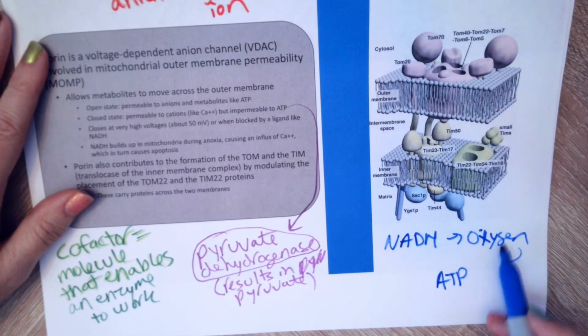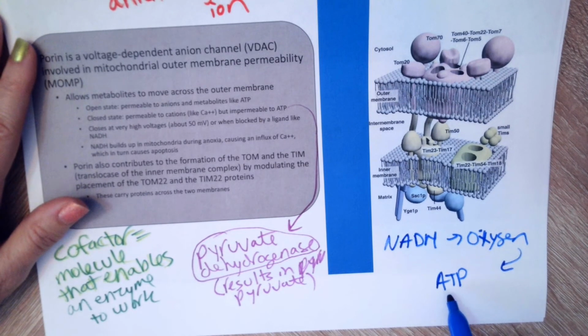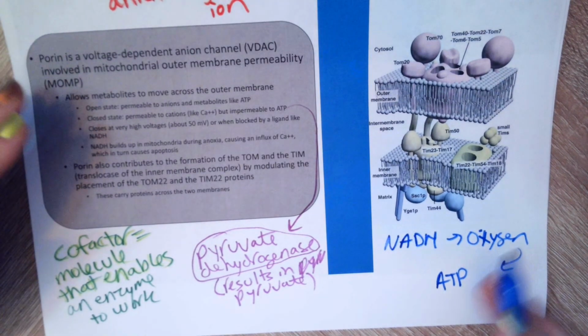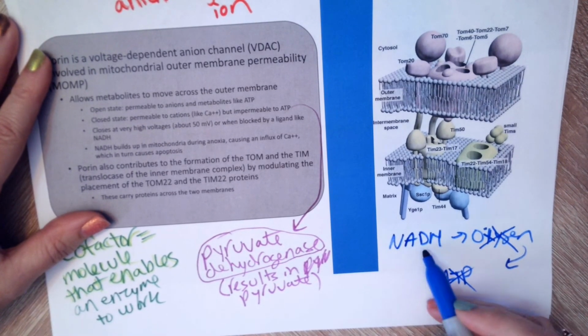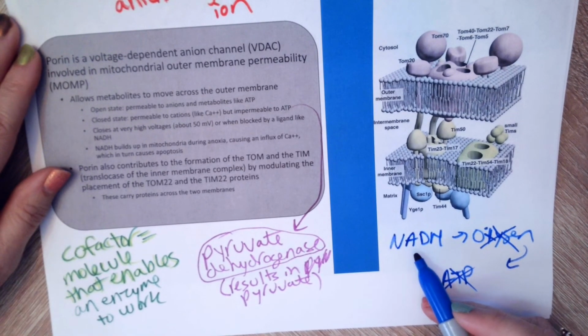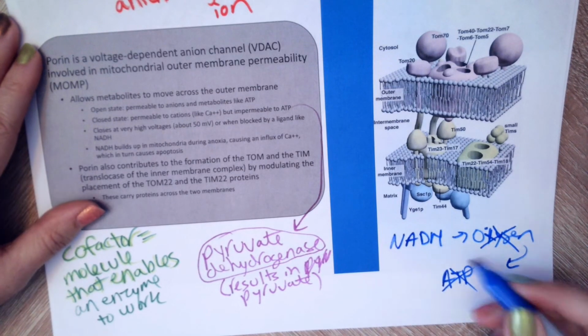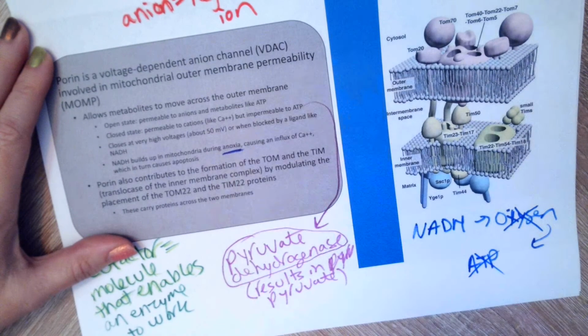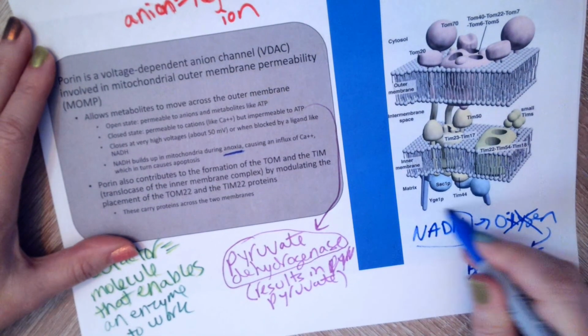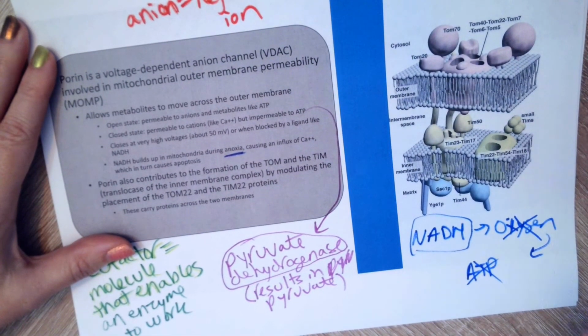So NADH, oxygen, ATP. Now, if you don't have oxygen, well, you can't do that. You're not making ATP. This NADH is just stuck. So if you're anoxic, which means no oxygen, so anoxia, here, your NADH builds up because it's got no final electron acceptor here.